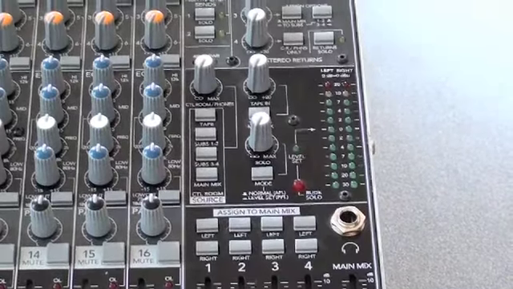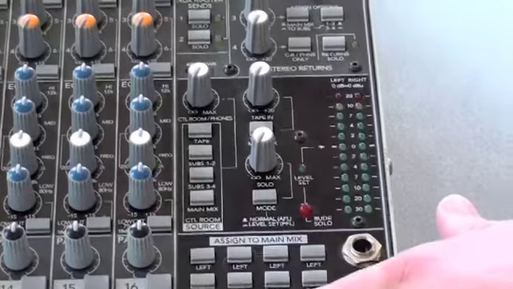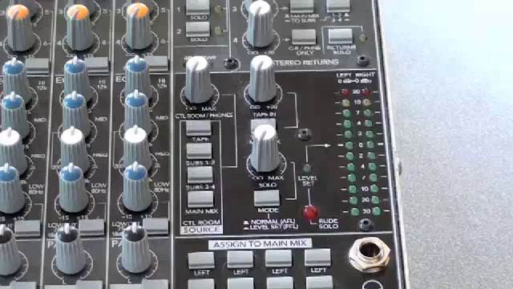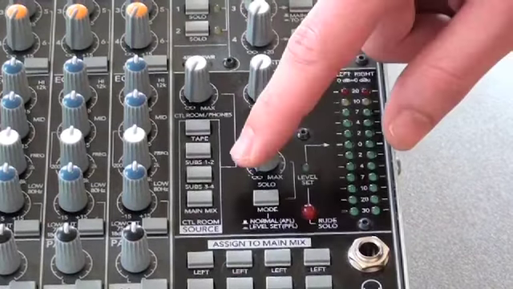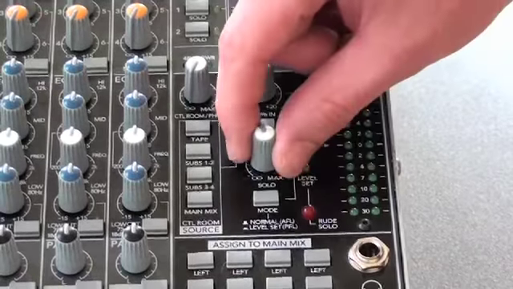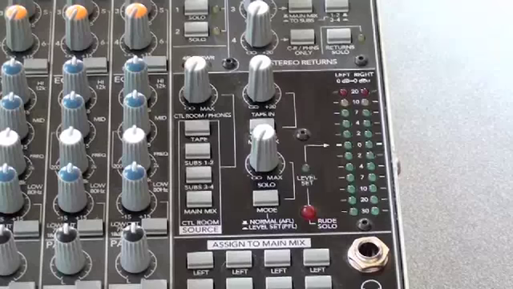Okay. Solo light right here, just so you quickly notice if you actually have a channel soloed, that will light up and flash for you just to let you know that's why you're not hearing anything else. Okay. We have our solo level right here, so that when you do solo a channel, it actually controls the loudness of that channel that you have soloed.